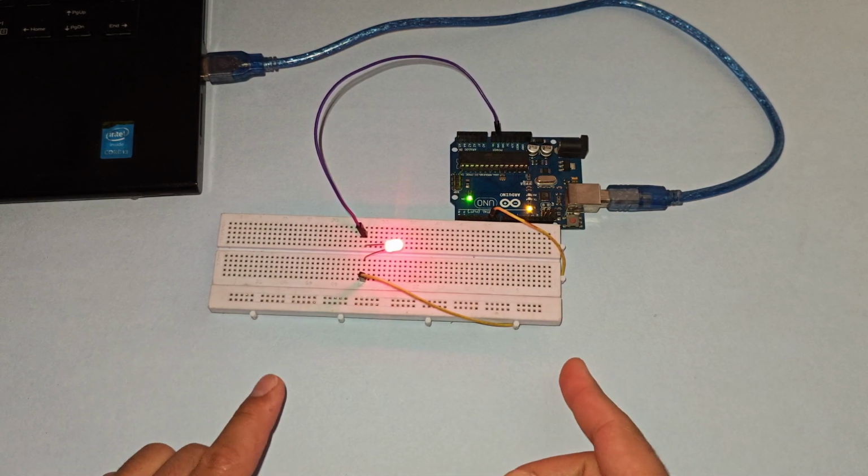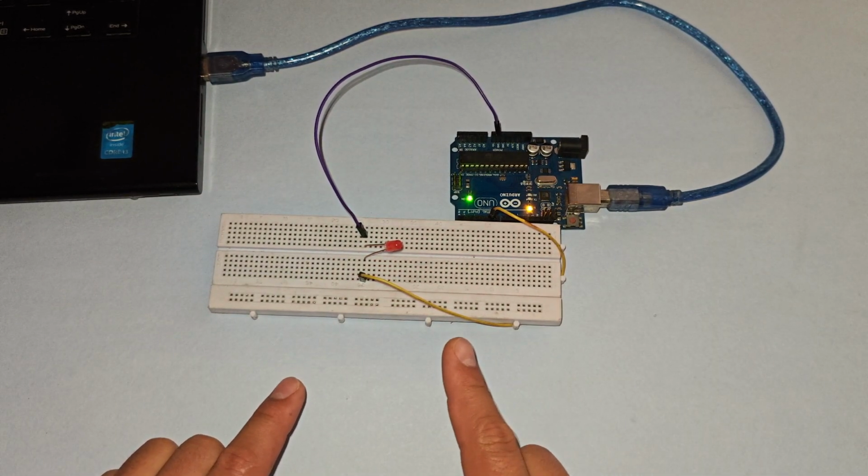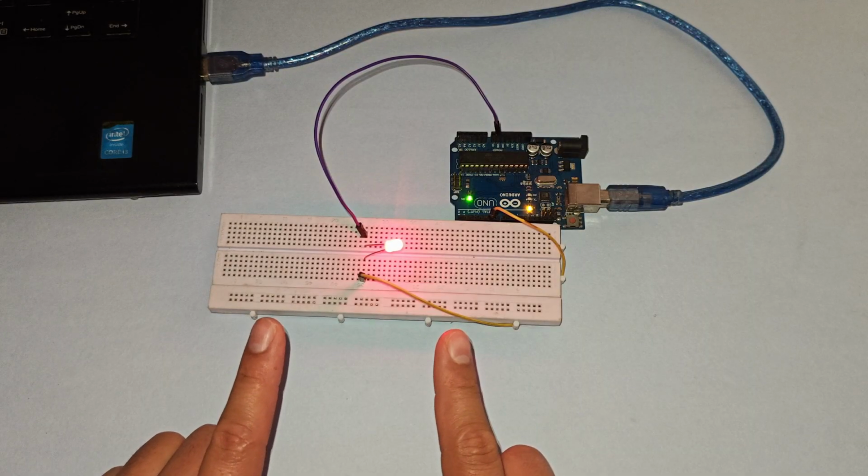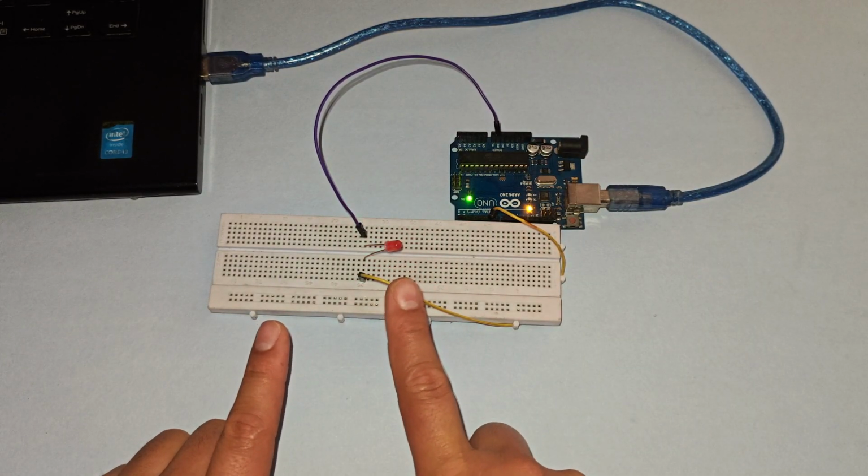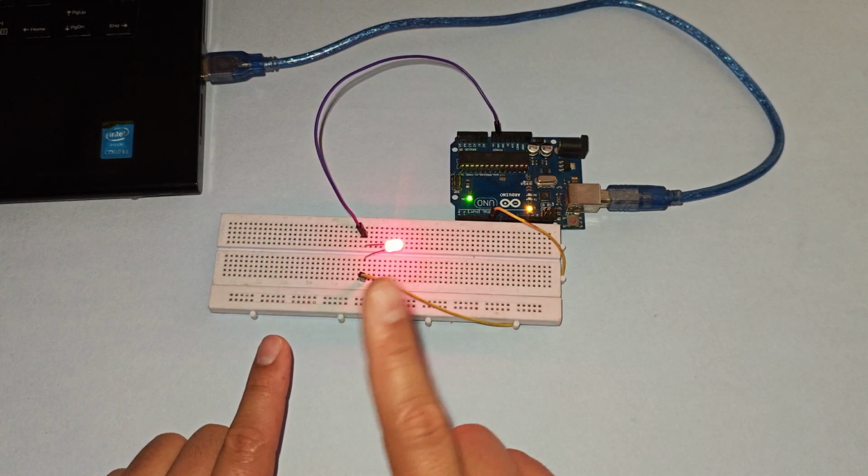So this is how you make a circuit where you can make an LED light glow on and off at a certain interval of time.